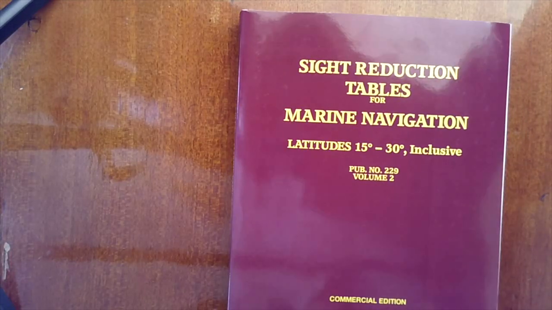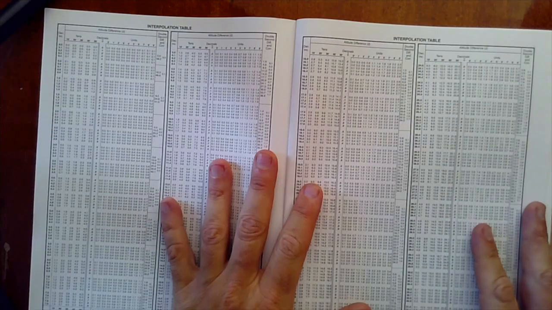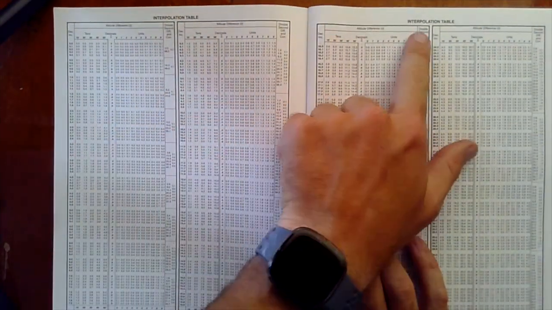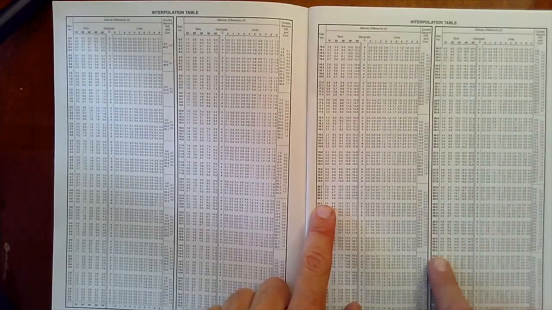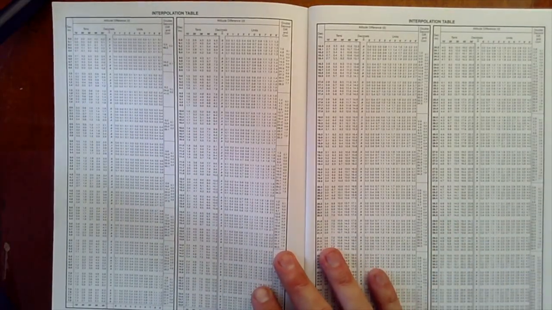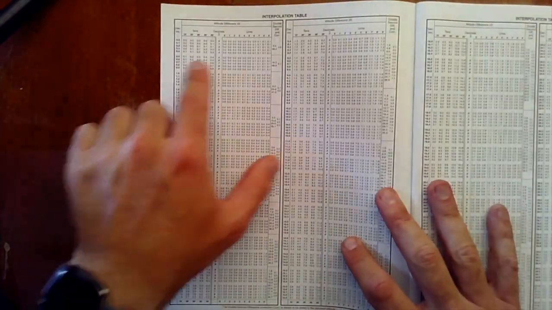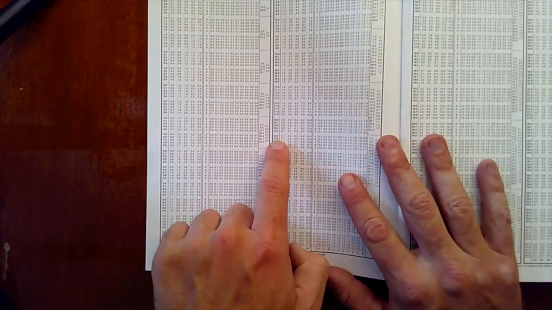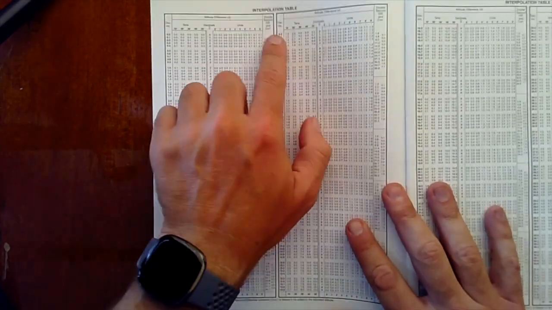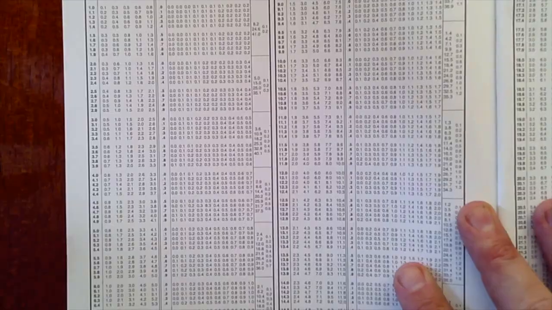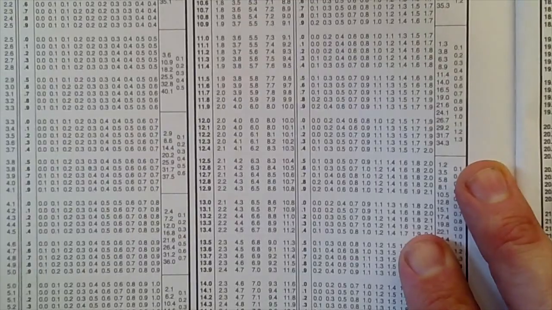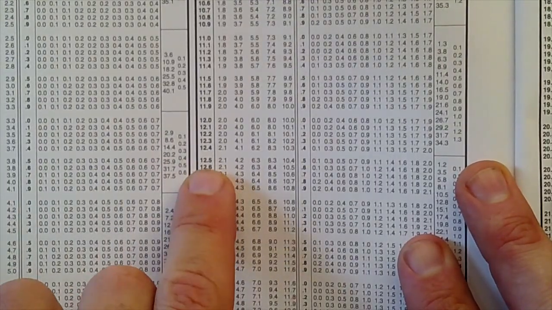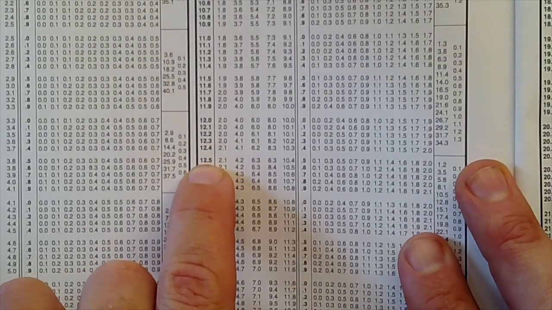The way these will work is in the front and the back of HO 229, there are these interpolation tables. The declination increments are listed along the left side. So your first step is to find the declination increment, which was 12.5 in this case. So here's 12.5 for the declination increment. So let's zoom in a little bit. All right, so here's 12.5 for the declination increment.